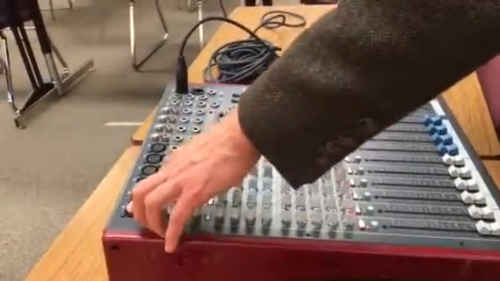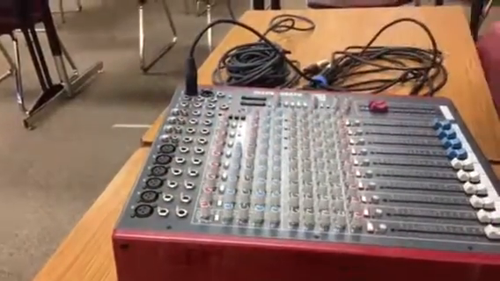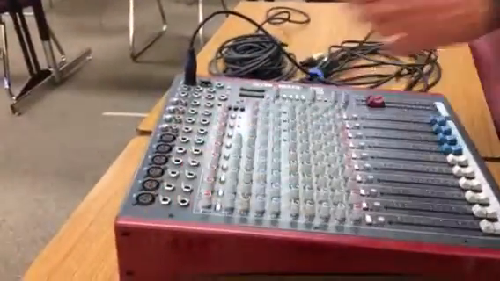Now, inputs. We have our XLR inputs here. We also have line inputs here. Say if somebody had a guitar that was amplified, it would go in there.